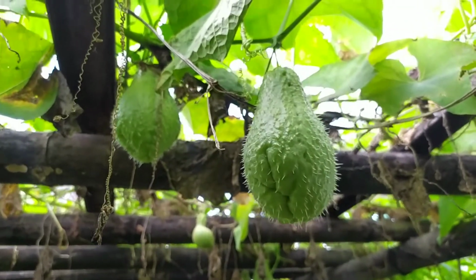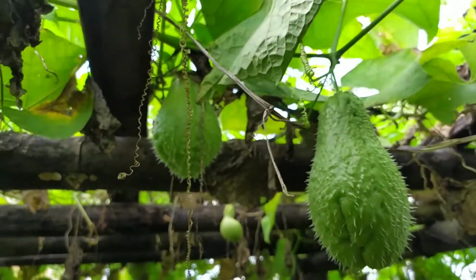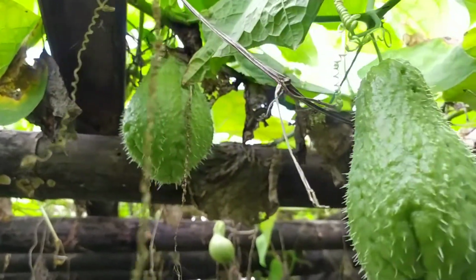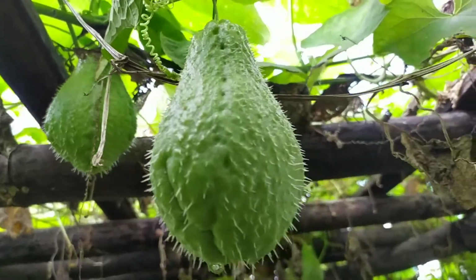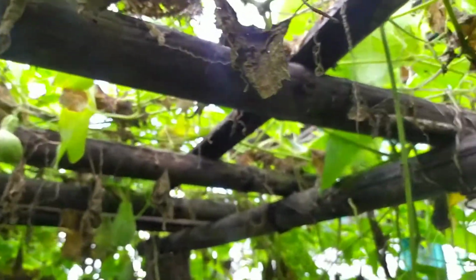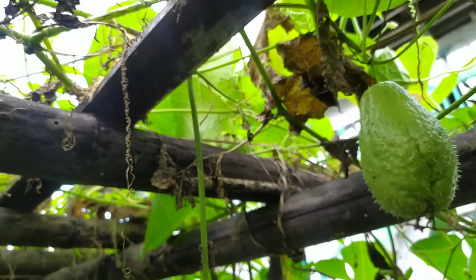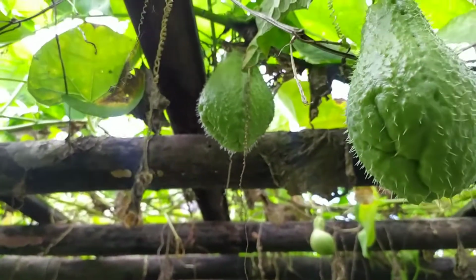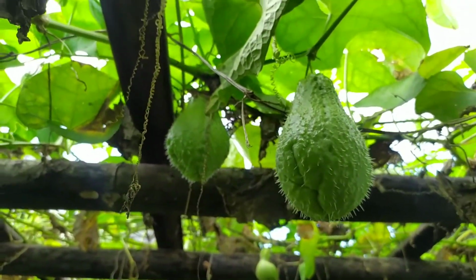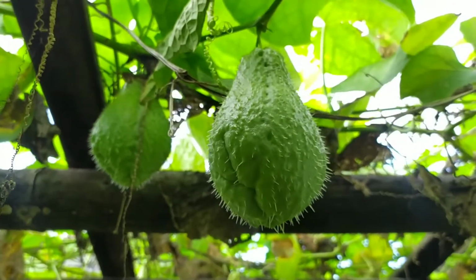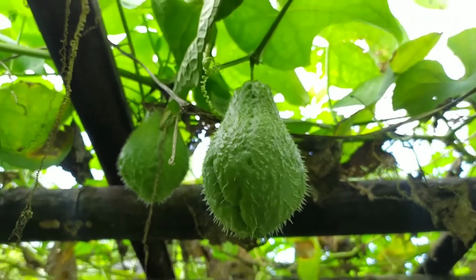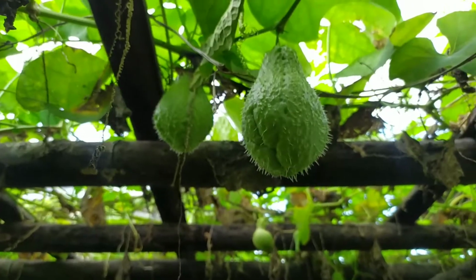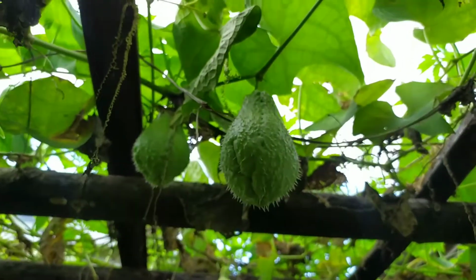Chayote is a vegetable or a fruit used in both vegetarian and non-vegetarian dishes. I already told you that it was first cultivated by the Mesoamericans. I also told you its different names. Okay, let me recall the names. It is also known as guisquil, mirliton, pipilona, chou, squash, and iskus. So friends, we can see these fruits.